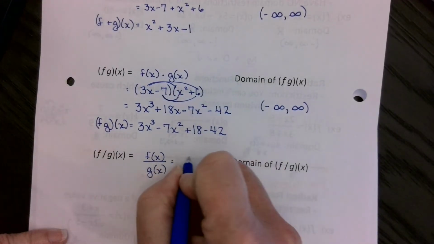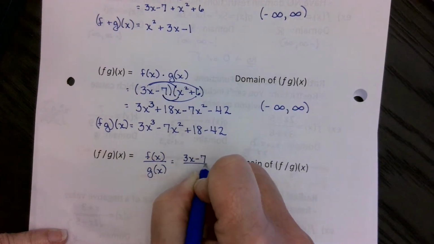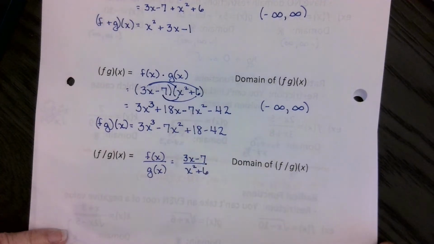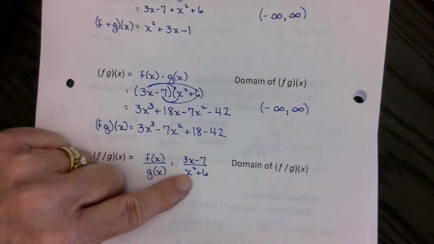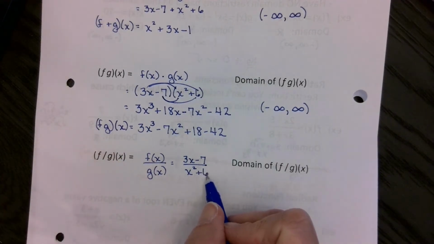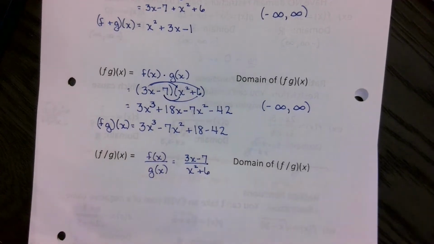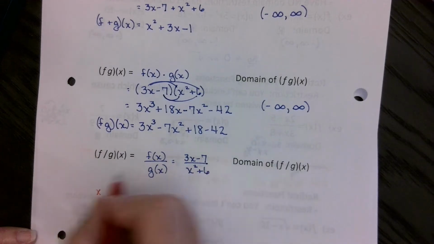Okay, our f of x was 3x minus 7, and our g of x was x squared plus 6. Now, normally you have to worry about our denominator being 0. But remember, if I set that equal to 0, I'm just going to do it over here because, again, it's not going to affect anything.